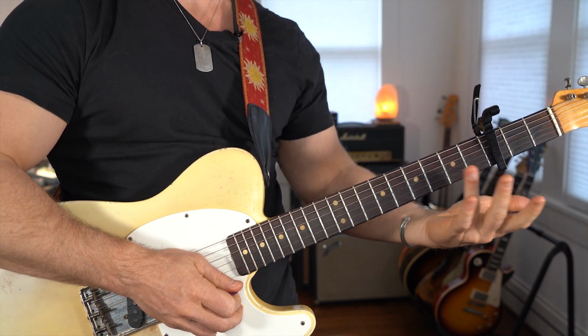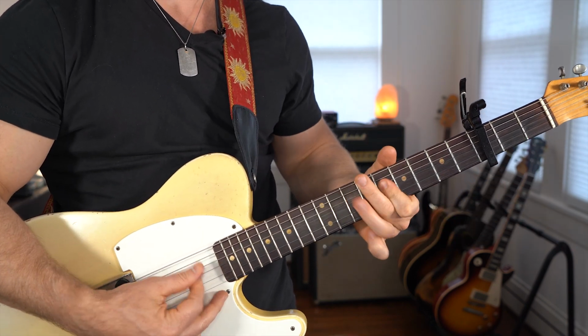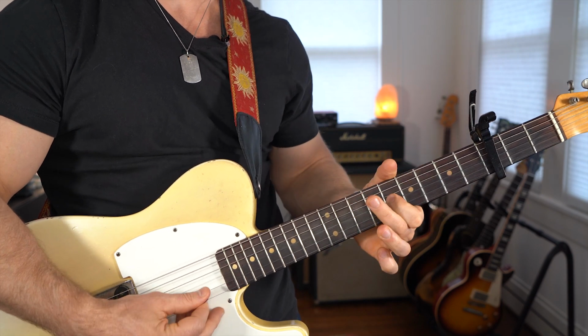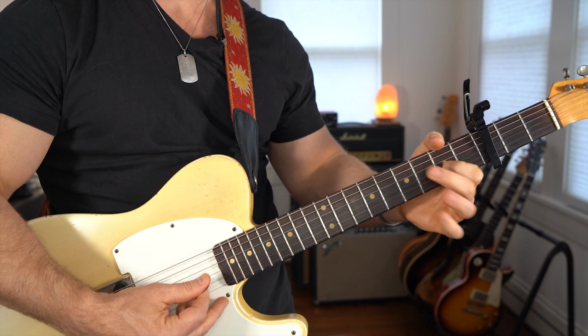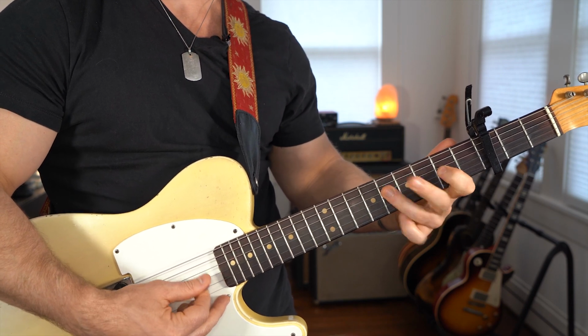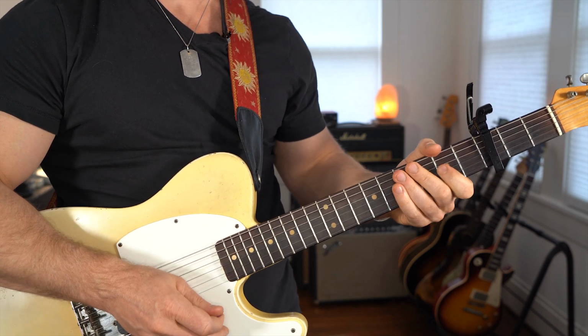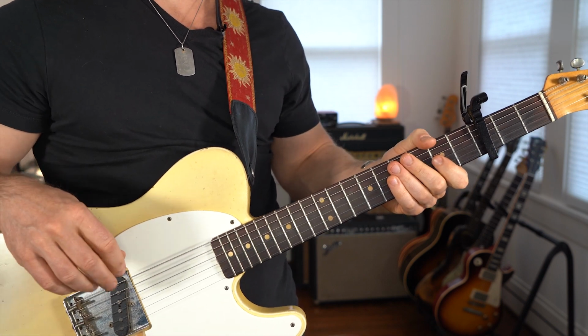Sliding forward and backwards. Okay, so that's what those two strings look like.